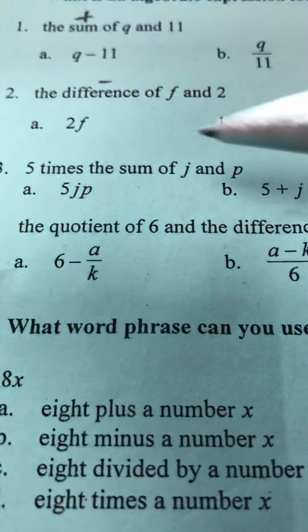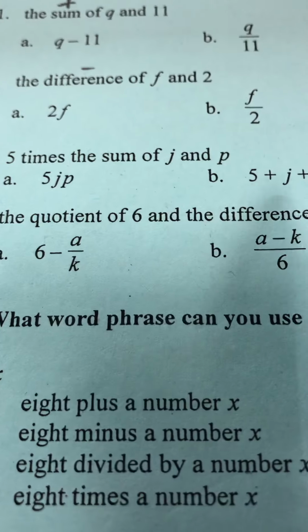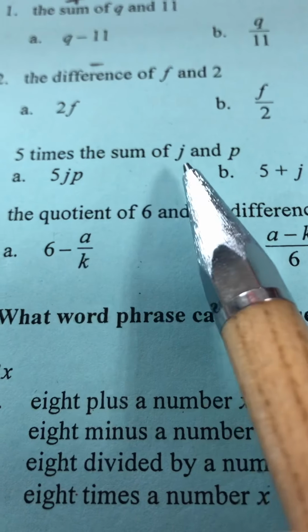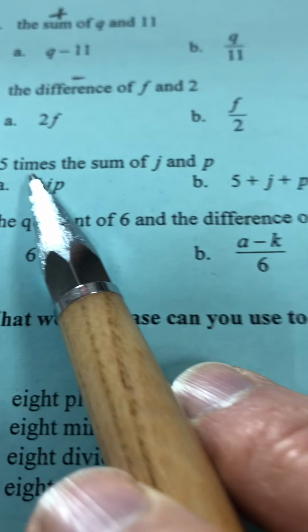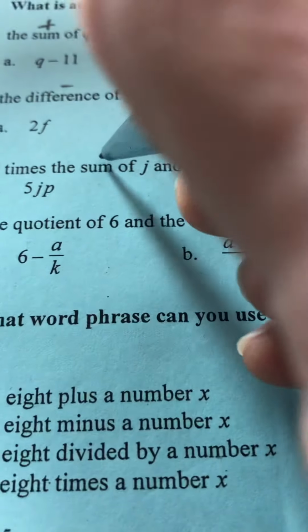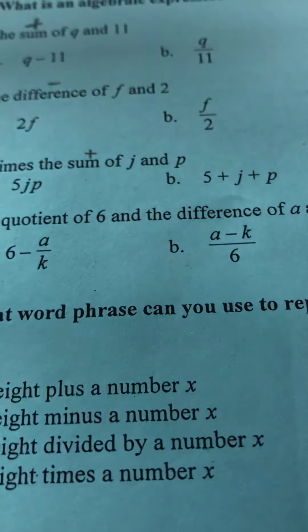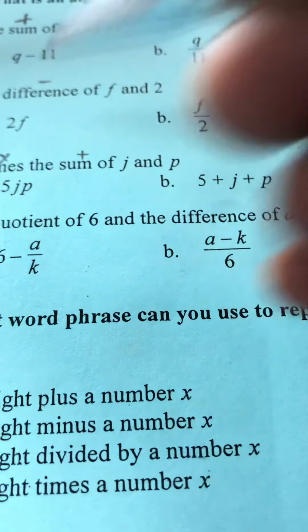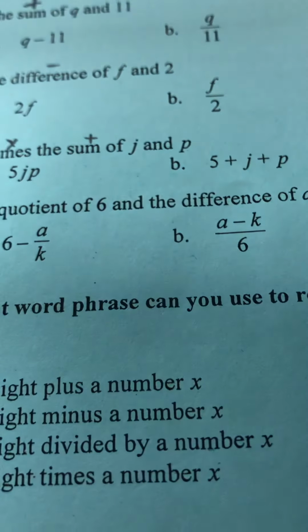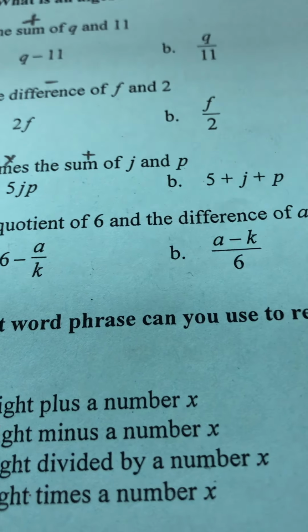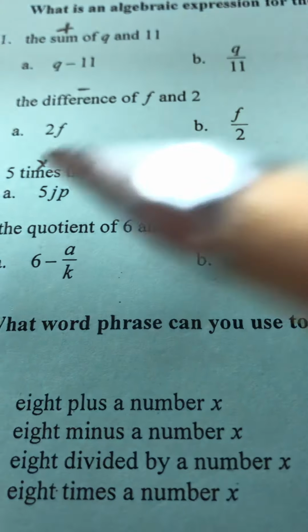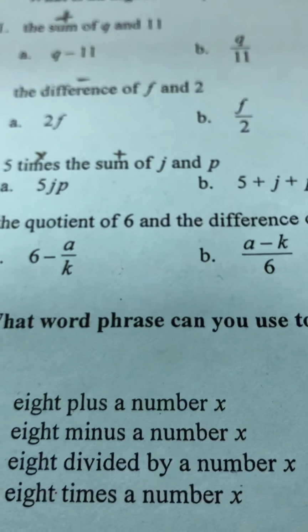Number 3, 5 times the sum of J and P. So you're going to have the sum of J and P and 5 times that. So remember, sum is addition, times is your multiplication, and that could be next to it or in parentheses. Somehow, this is how times is going to be shown. So circle A, B, C, or D.